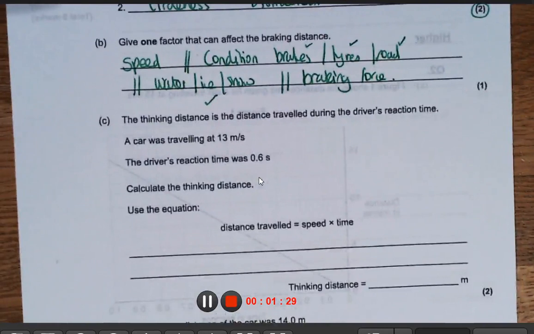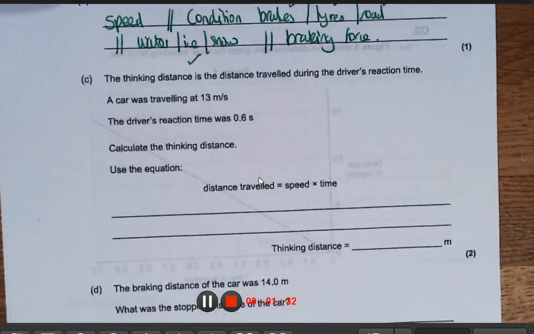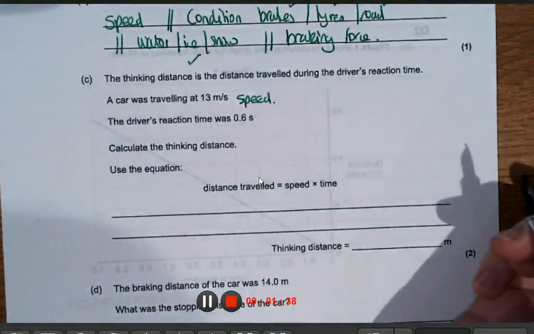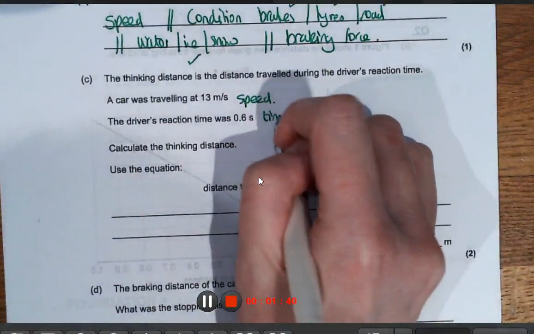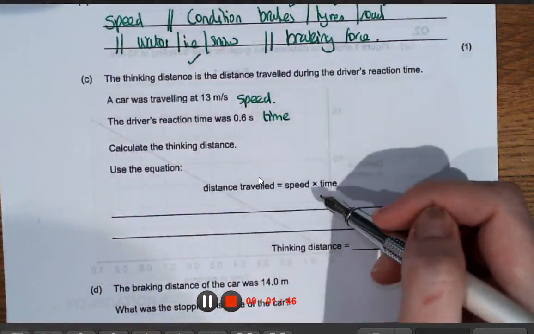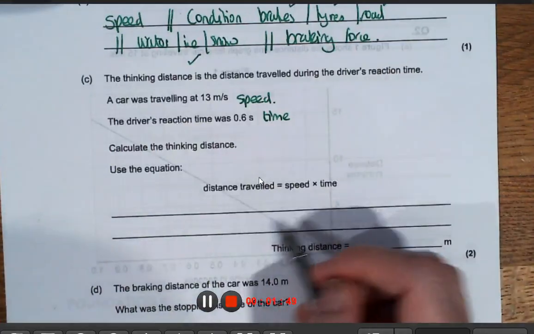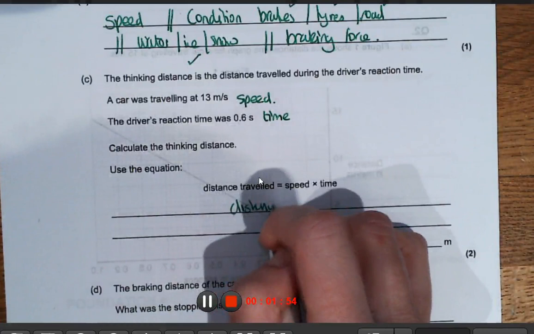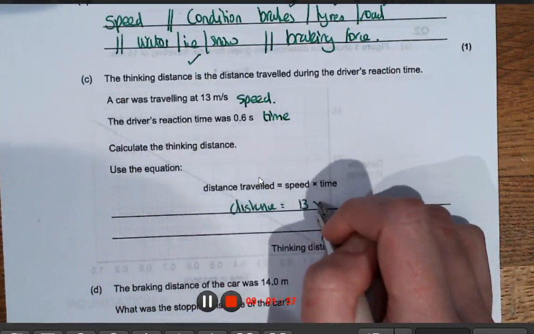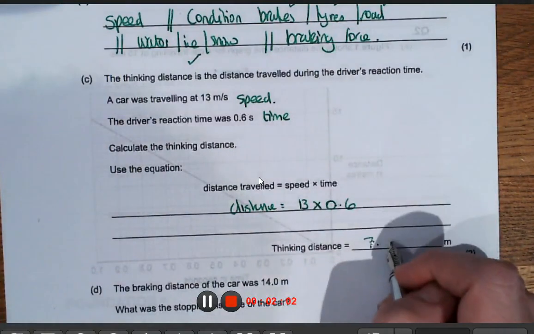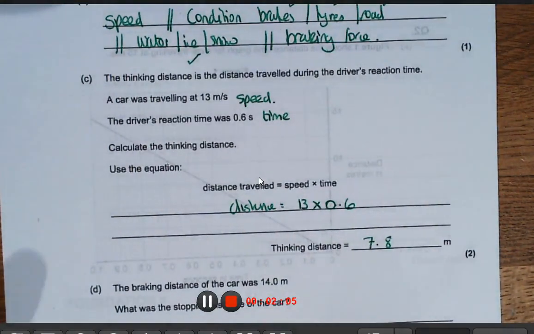Then it says the thinking distance is the distance travelled during the driver's reaction time. So a car was travelling at 13 metres per second. So that's the speed. And the driver's reaction time was 0.6 seconds. That's our time. The question says calculate the thinking distance, and it gives you this equation here. So you're just going to plug the numbers in. Distance is speed times time. So the speed is 13 times your time, which is 0.6. And then your answer there should be 7.8 metres. Okay? 2 marks. 1 for this, 1 for this.